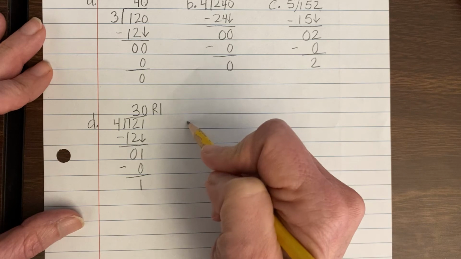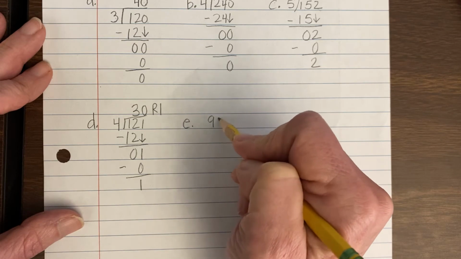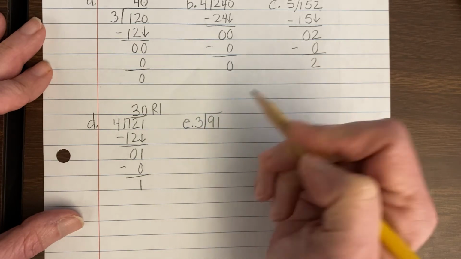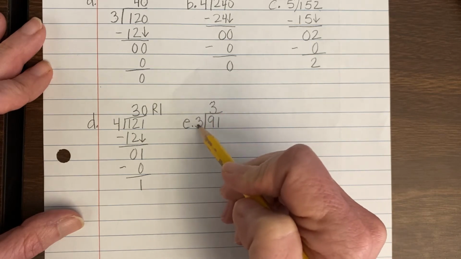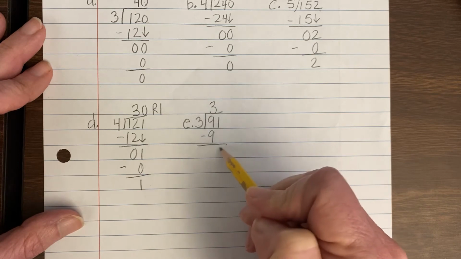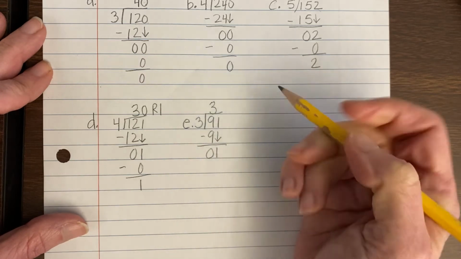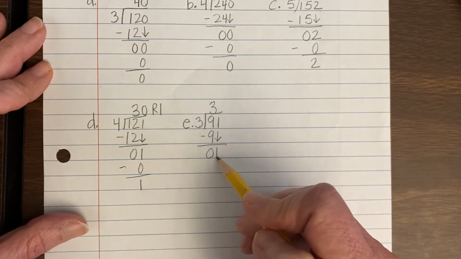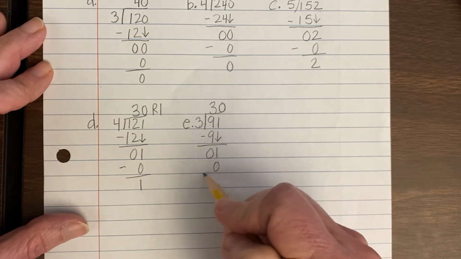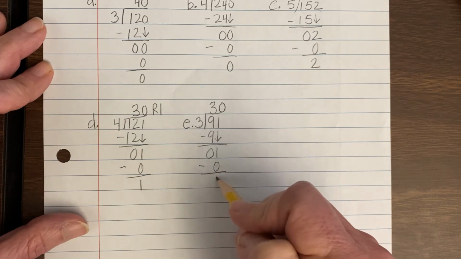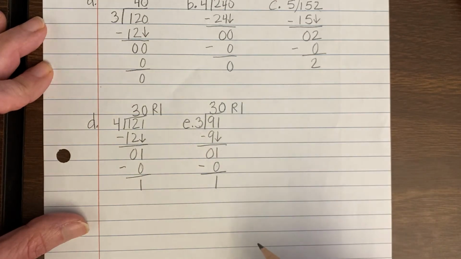Let's try E. E is 91 divided by 3. How many times does 3 go into 9? Well, that's 3. 3 times 3 is 9. When we subtract, we get 0, but we're not finished because we still have to bring down 1. How many times does 3 go into 1? 0 times. 0 times 3 is 0. And when we subtract, 1 minus 0 is 1. So our answer is 30, remainder 1.